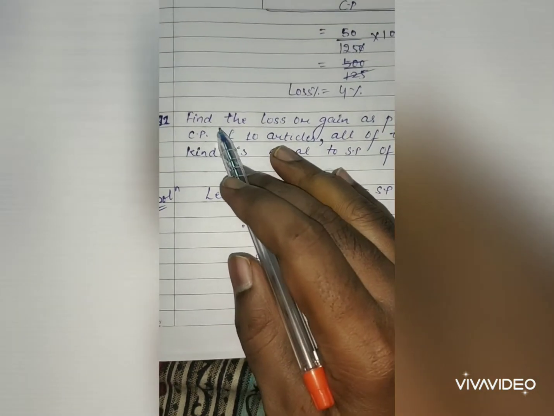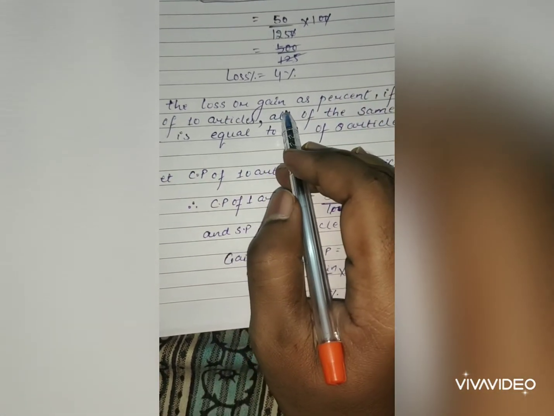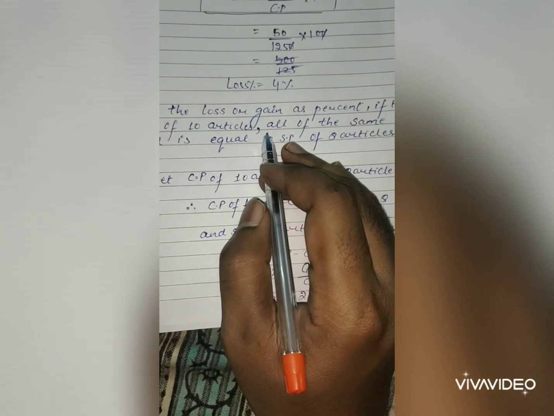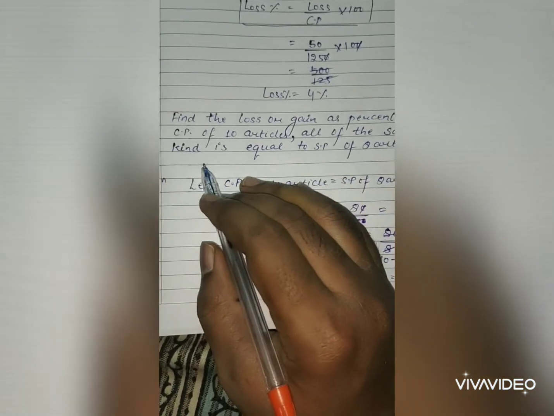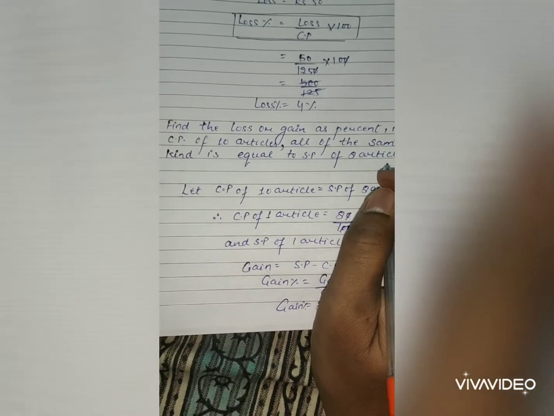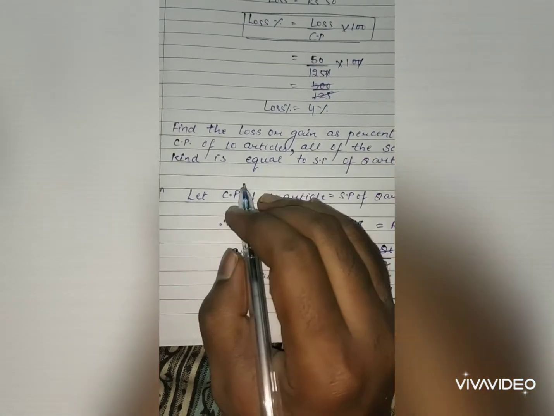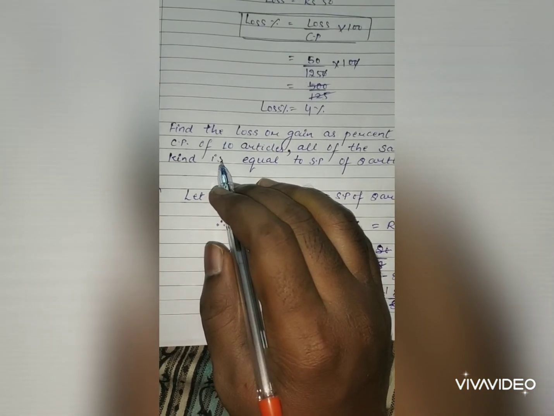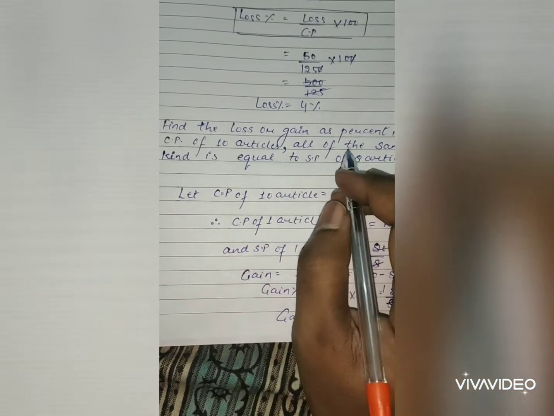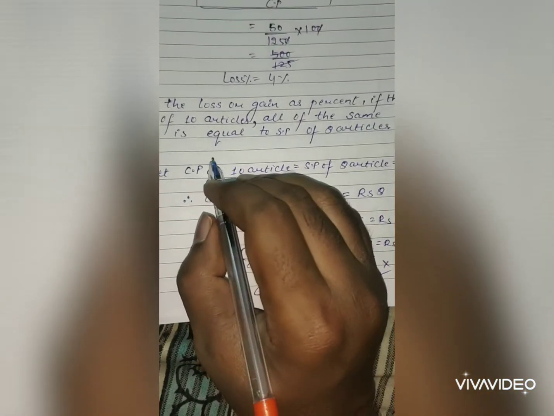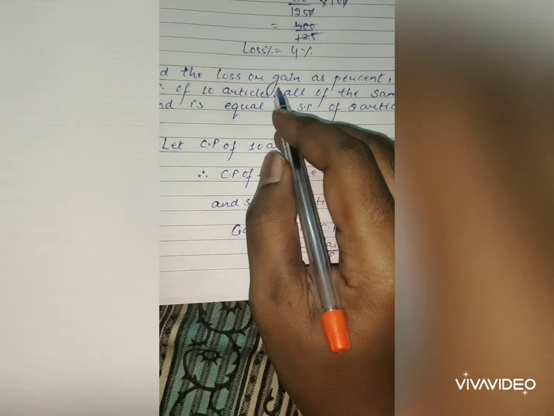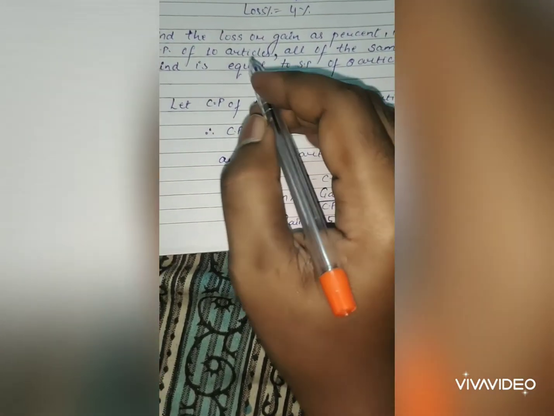Now let's see what question number 2 is saying. Find the loss or gain as percent if CP of 10 articles, all of the same kind, is equal to the SP of 8 articles. Means the question is telling that the cost price of 10 articles is the same as the SP of 8 articles. So we have to find out the loss or the gain percent. Clear?